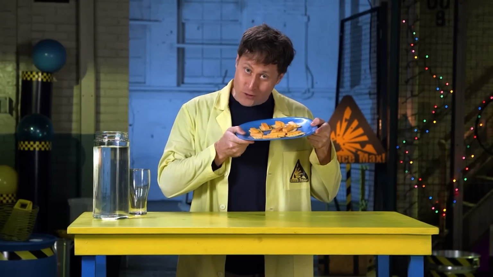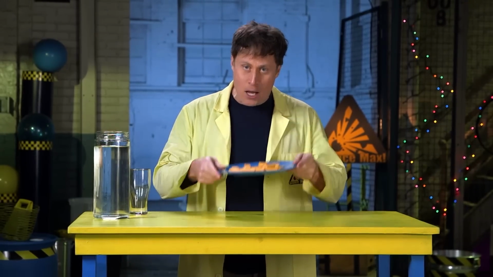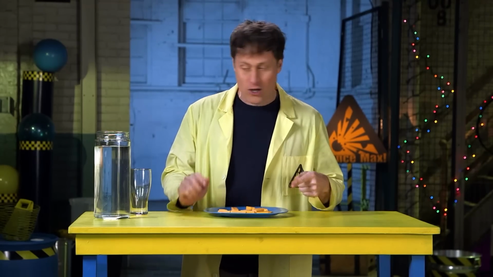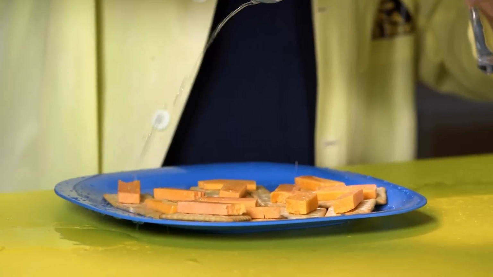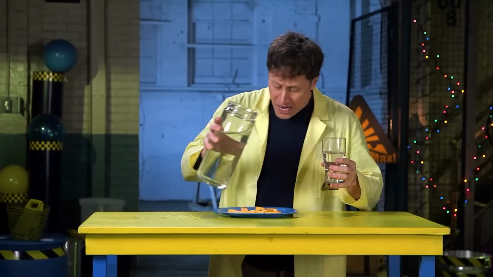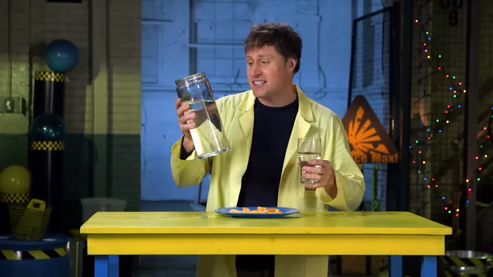A delicious plate of cheese and crackers, my favorite snack. But these crackers are pretty salty, so I should probably pour myself a glass of water first, huh? No! My cheese and crackers! Why does this happen? Why does the water stick to the glass?